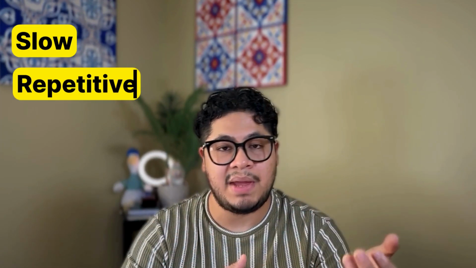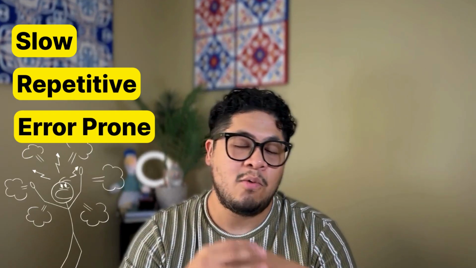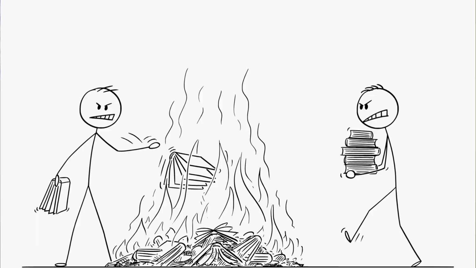If you've ever had to copy information from a PDF invoice and put it into a spreadsheet or your accounting software, you know how frustrating that process can be. It's very slow, it's repetitive, and it's prone to errors. One small mistake can cost you or your customers money, or even worse, it can throw your books off.